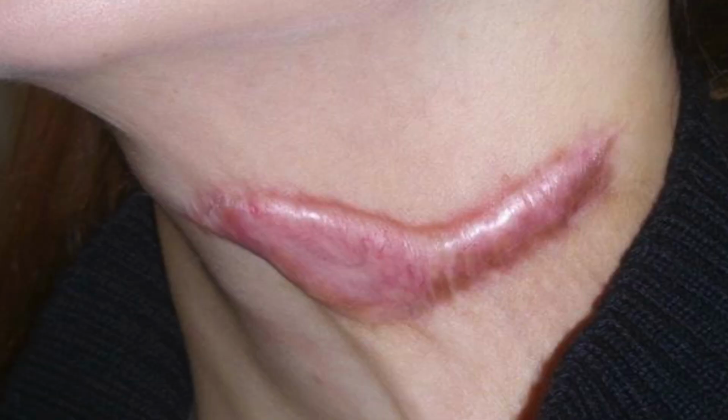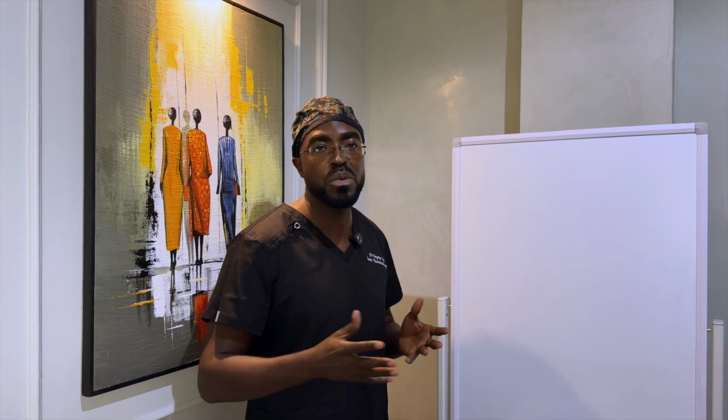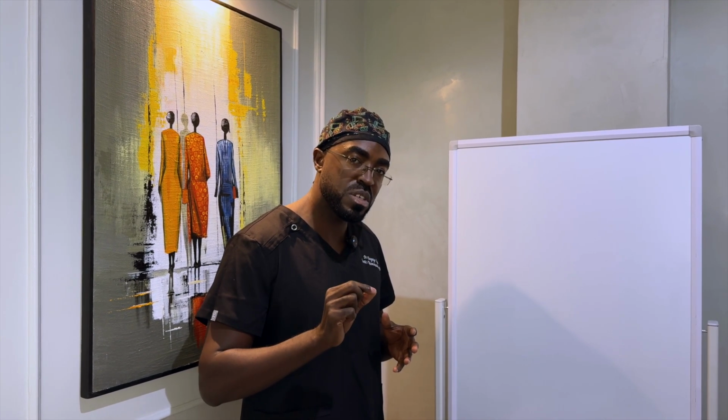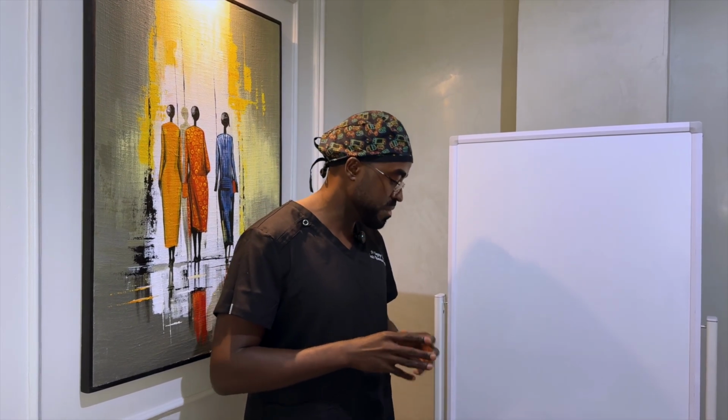The other thing that we think about also is skin infections. For example, things that give you maybe a pimple or any other skin infection that irritates your skin enough to cause a wound, that can potentially also give you a keloid if that wound is healing.